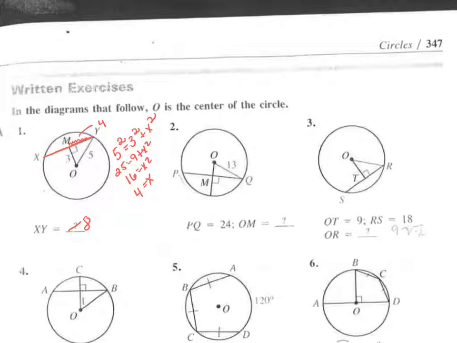Okay, likewise, look at number 2. PQ is 24, so OM is cutting PQ in half. So I'm going to have a 12 here and a 12 here. Another right triangle. So I can use Pythagorean again, or I can use my triples.